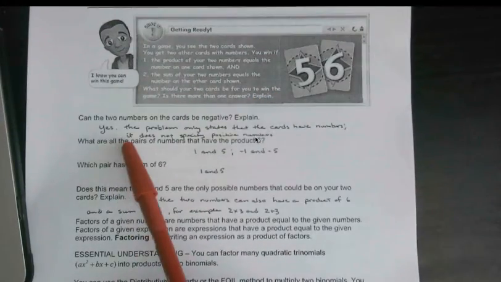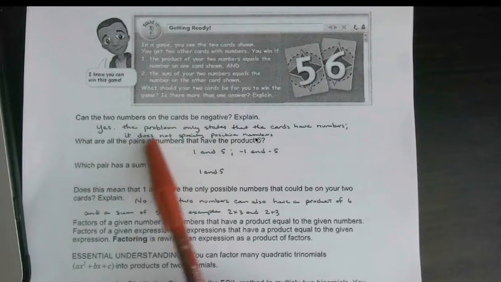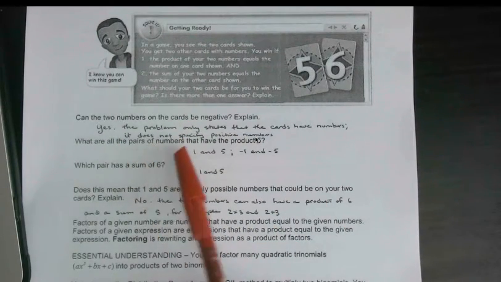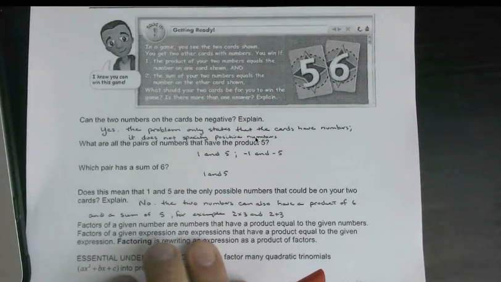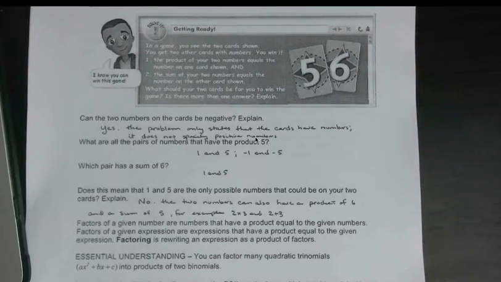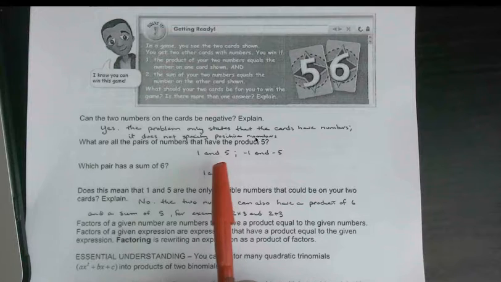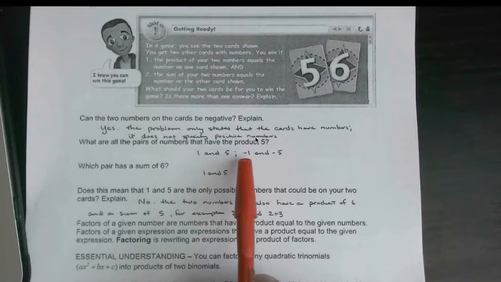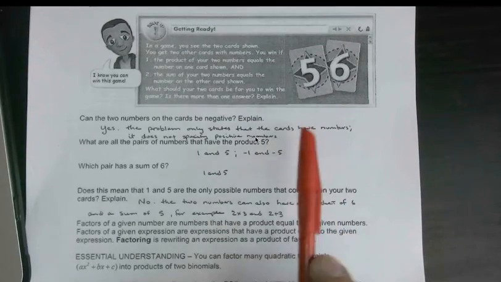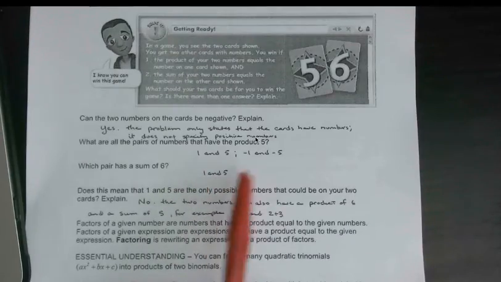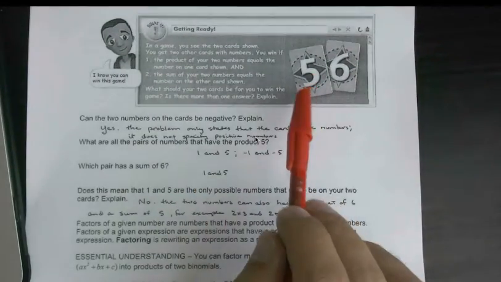Well, if we talk about this, can the two numbers on the cards be negative? Yeah, they could. The problem only states that the cards have numbers. It doesn't really specify positive or negative. With factoring, with rewriting trinomials, this is definitely something to keep in mind because as we see here, asking us for the product of 5, we could have 1 and 5. We could also have -1 and -5. So if we tie this back into here, there's only one option that's actually going to have the sum of 6 that they're looking for, even though we have two options for the product.